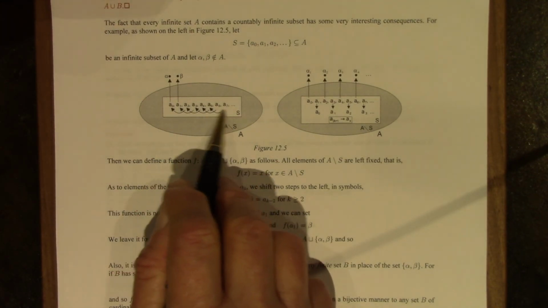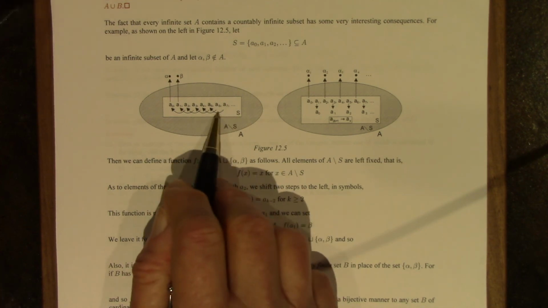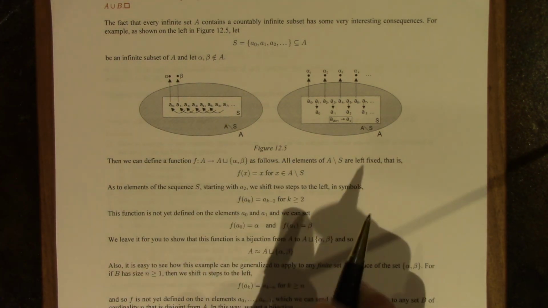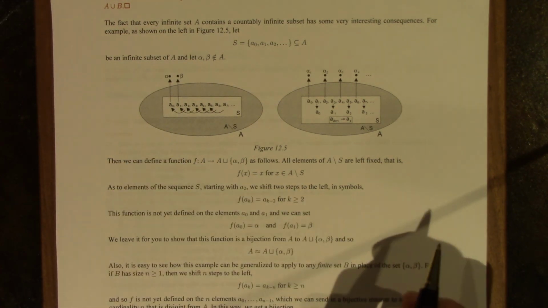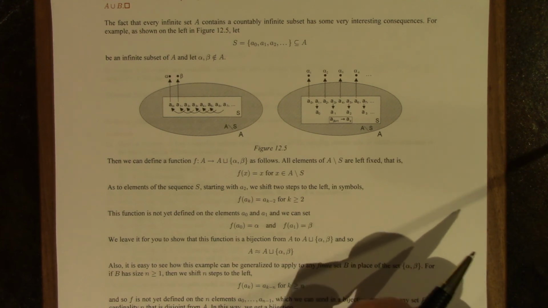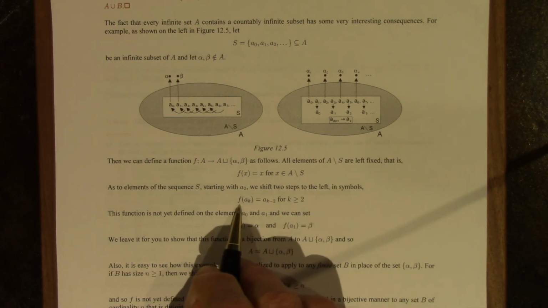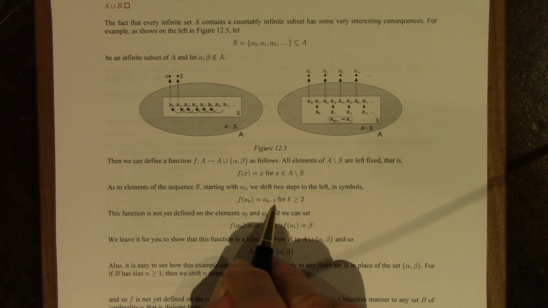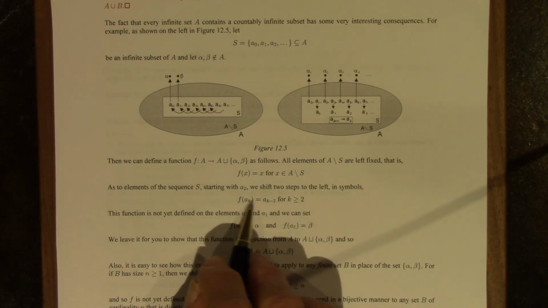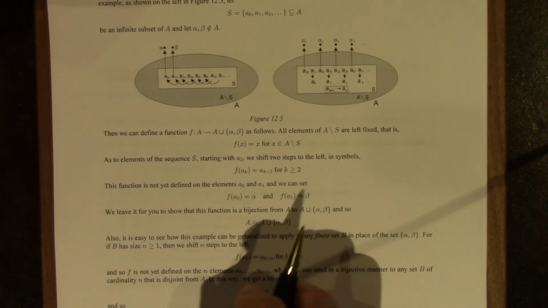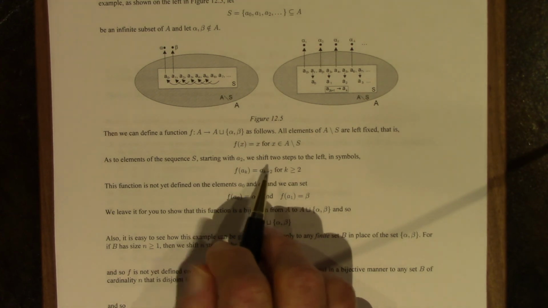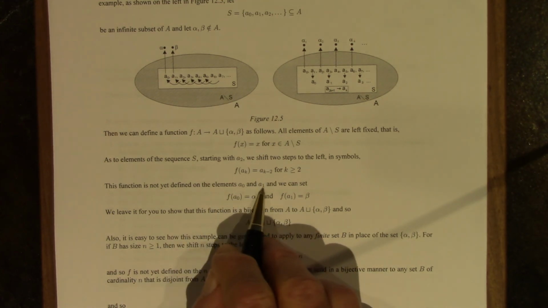As to the elements in this subset, or sequence if you prefer to call it that, starting with A sub 2, I'm going to shift 2 steps, this time to the left. So A sub k is sent to A sub k minus 2. And this has to be for k bigger than or equal to 2 because you can't have any negative indices here. This function, therefore, is not yet defined on A0 and A1.